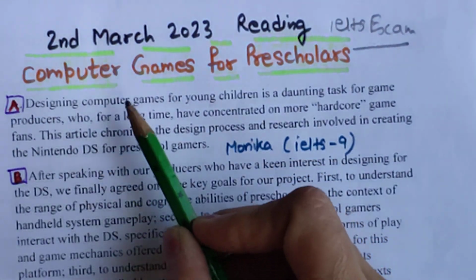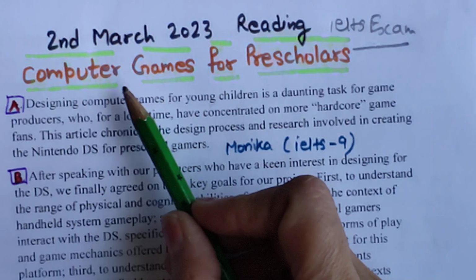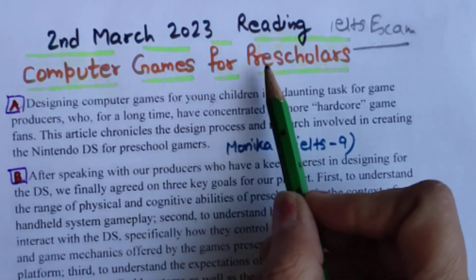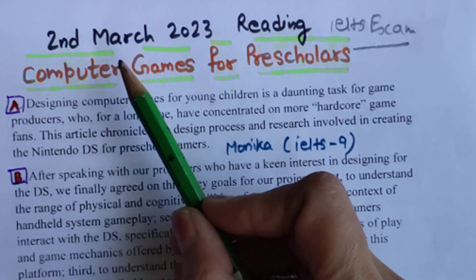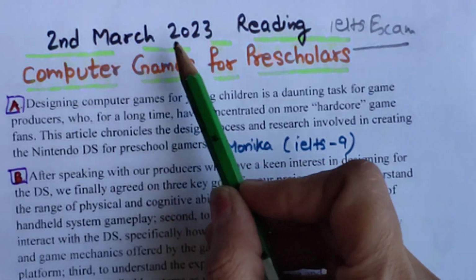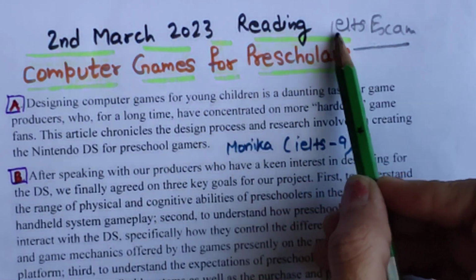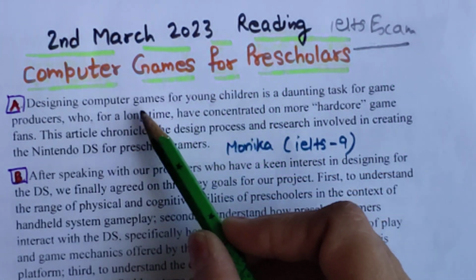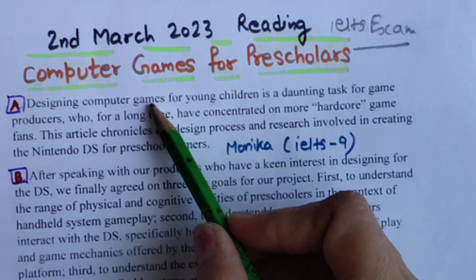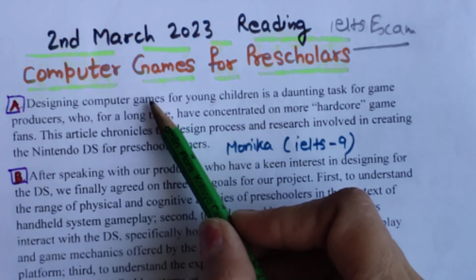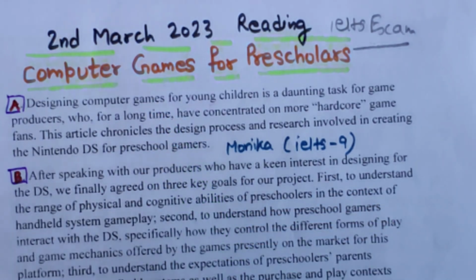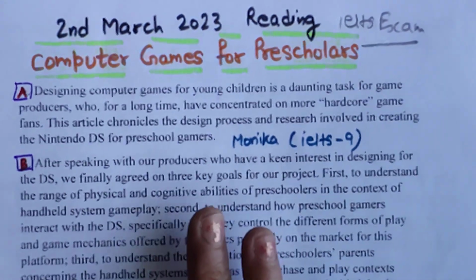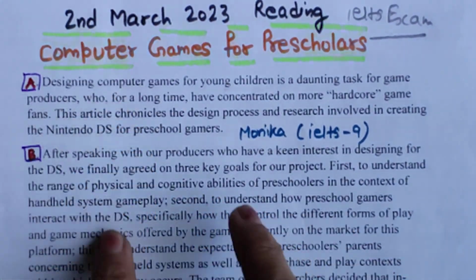So here we are going to do this reading. The title of this reading is Computer Games for Preschoolers, and that was part of the 2nd March 2023 IELTS exam reading. Okay, this is an actual exam reading, so it can come in your country also. So don't worry about that. You need to practice for this reading. That is more important. No need to read the paragraph.